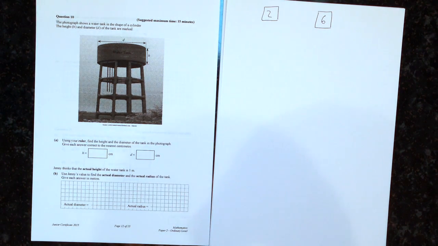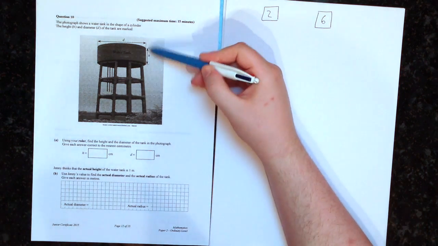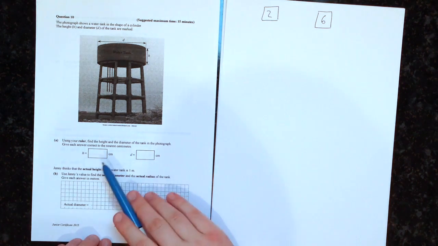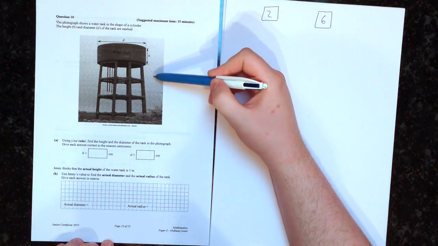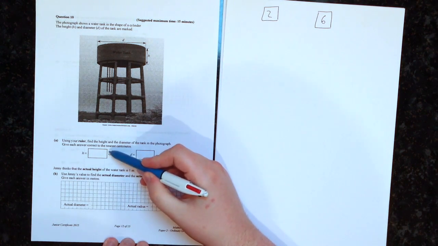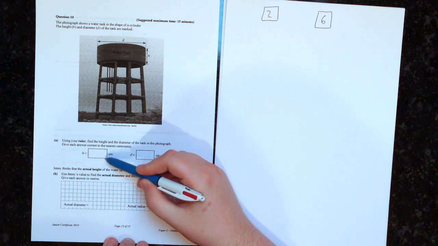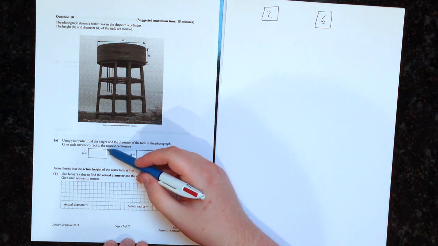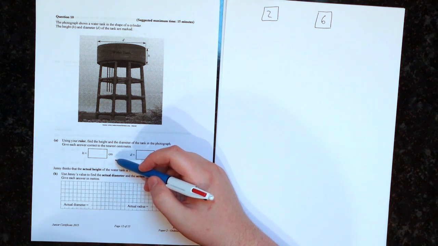Jenny thinks the actual height of the water tank is 1 meter. Use Jenny's value to find the actual diameter and the actual radius of the tank. Give each answer in meters. So she thinks that the actual height is 1 meter. So on our diagram, 2 centimeters is equal to 1 meter in real life. So to go from our values to the real values, we want to divide by 2 and multiply by 100 to get meters instead of centimeters.